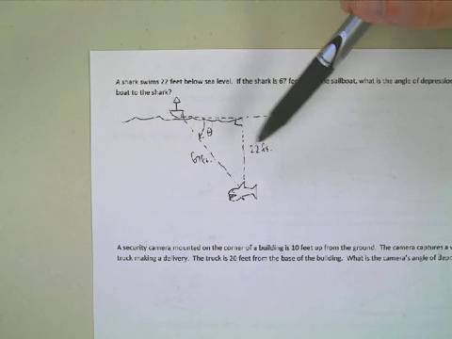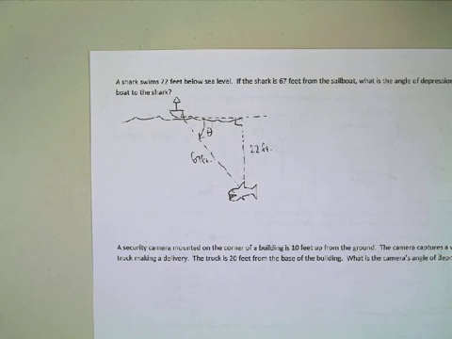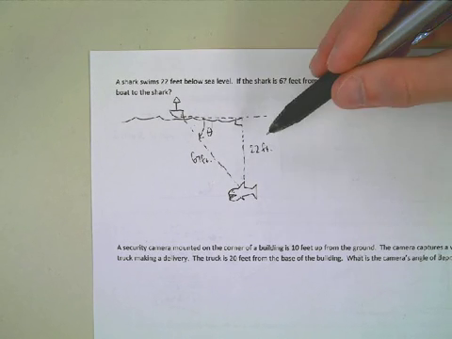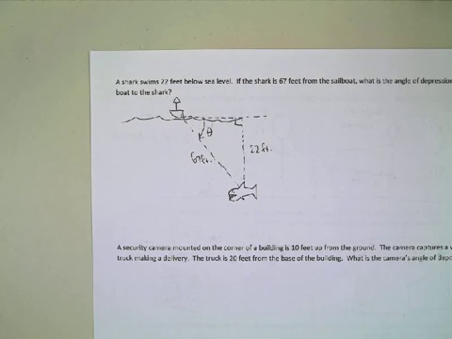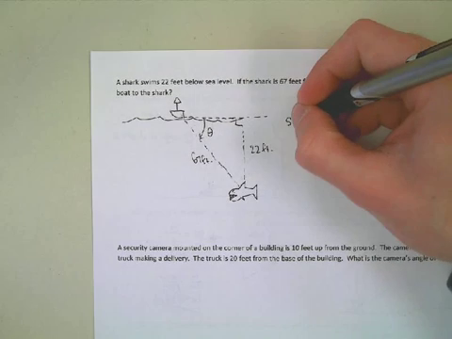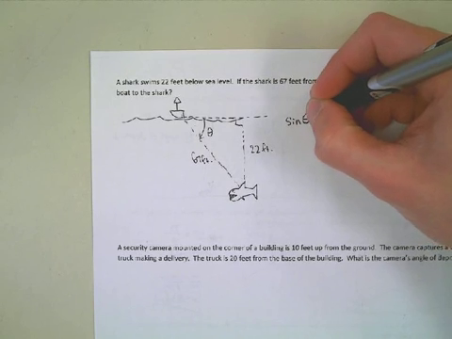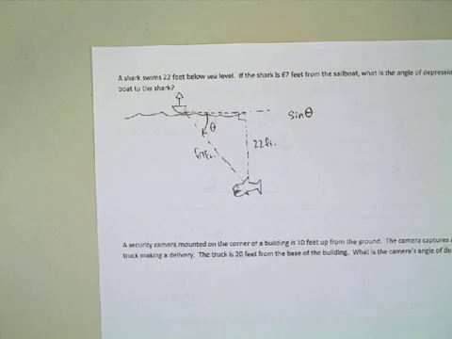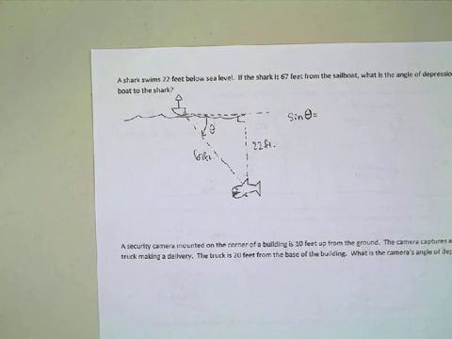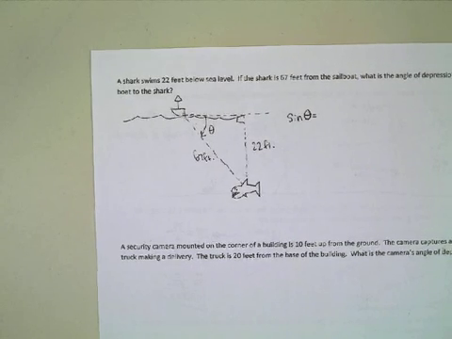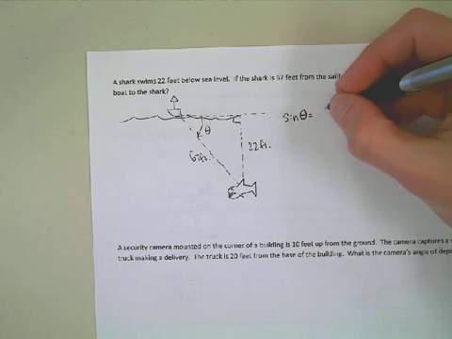Sine. So we write sine of theta, our unknown angle, equals 22 over 67. There's our setup.